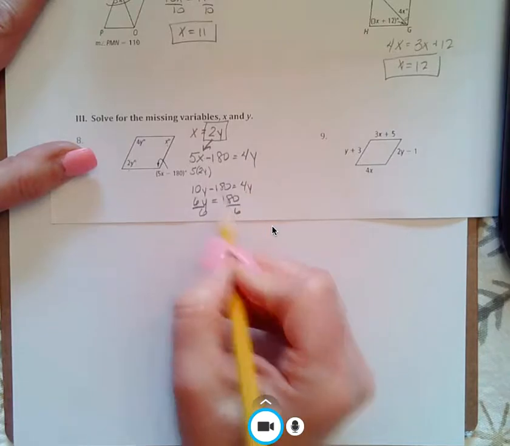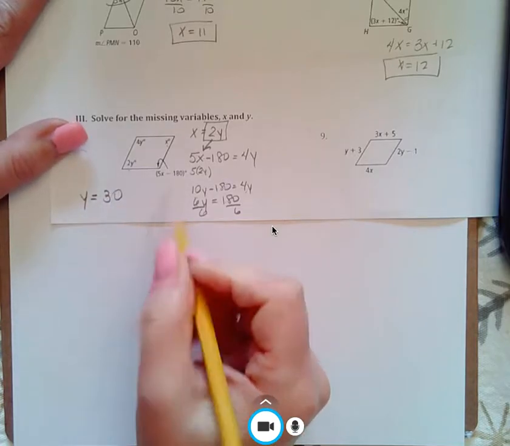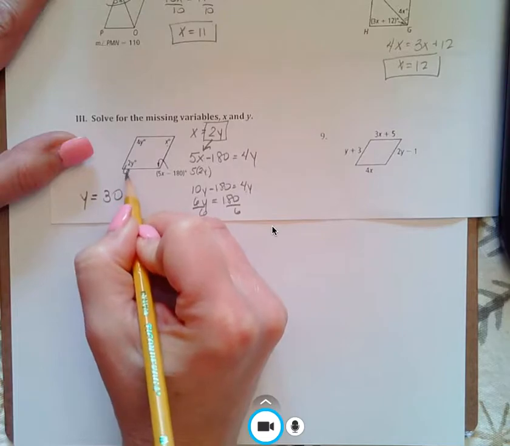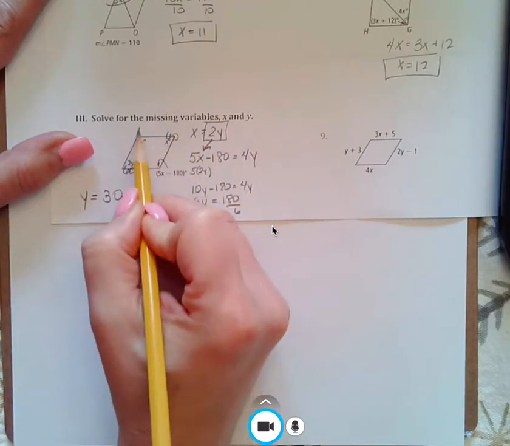180 divided by 6, y equals 30. If y is 30, well that means this angle here is 60, as is this one. Remember, these guys are supplementary, so that angle has to be 120.